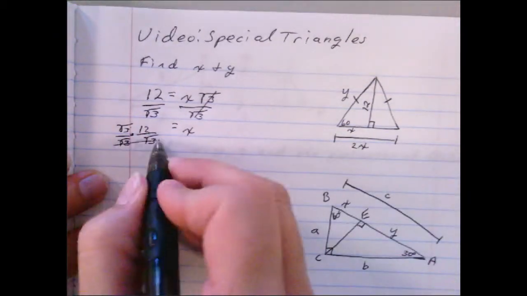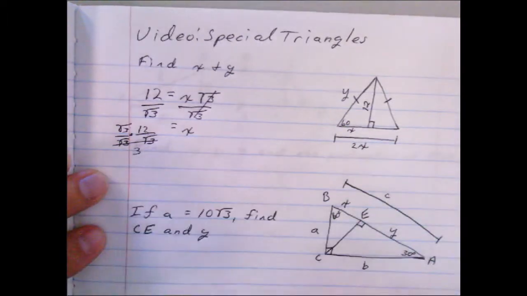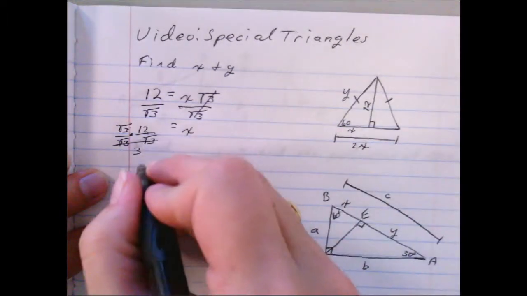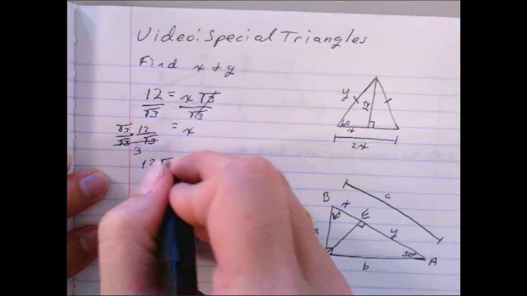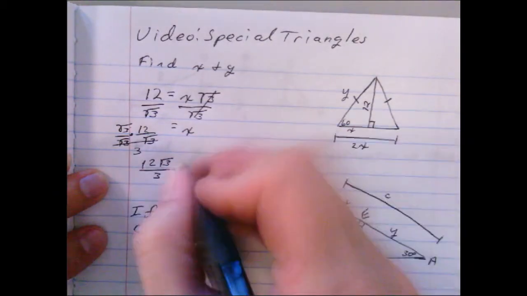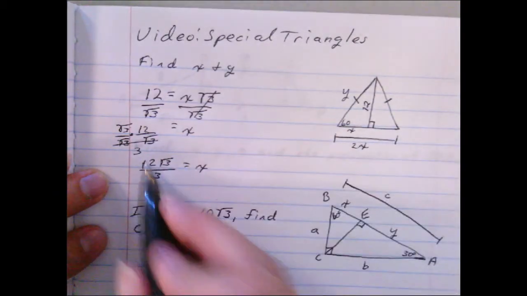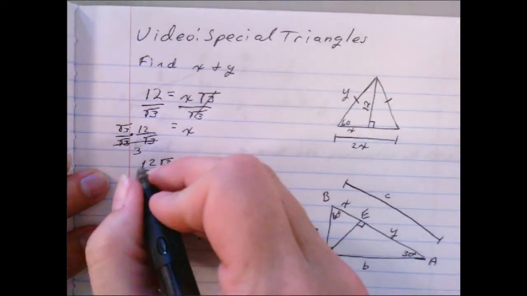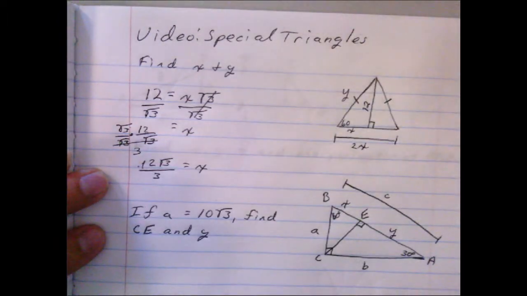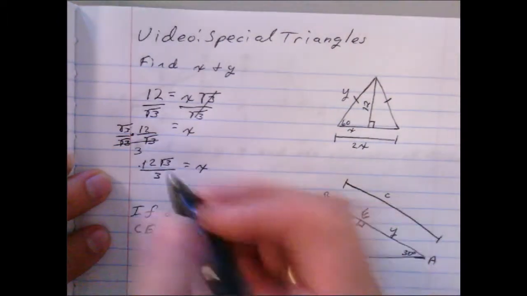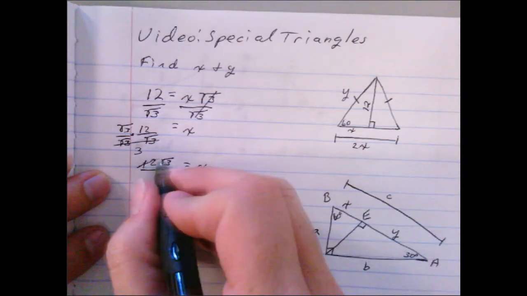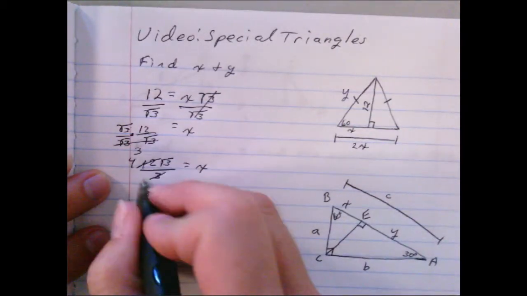So on the bottom, those radicals cross out, we're left with 3. On the top, we have 12 times the square root of 3. The bottom is 3. Our 12 and 3 have 3 in common. So then 3 goes into 12 4 times, it goes into 3 once.